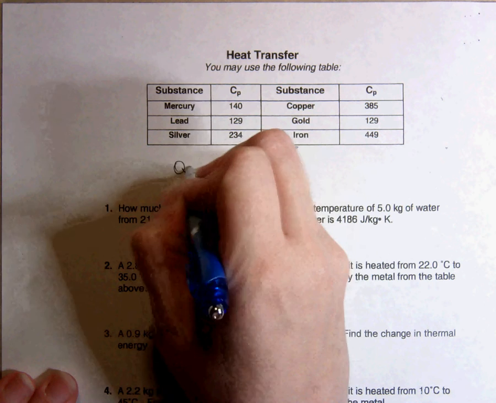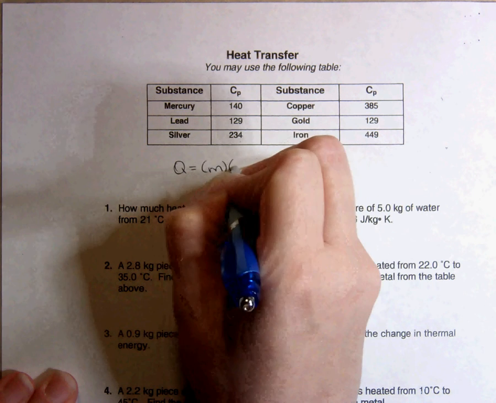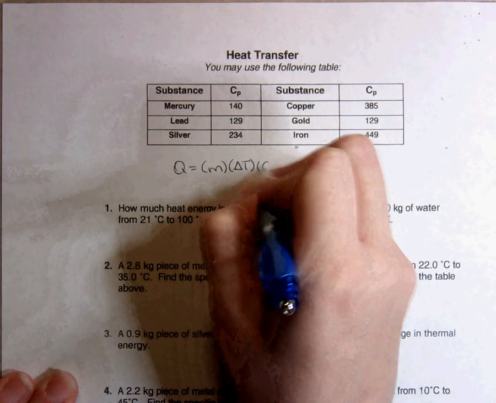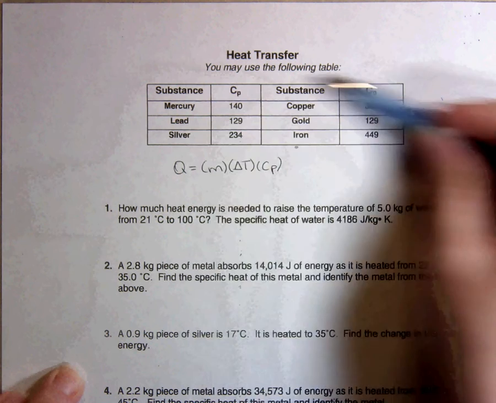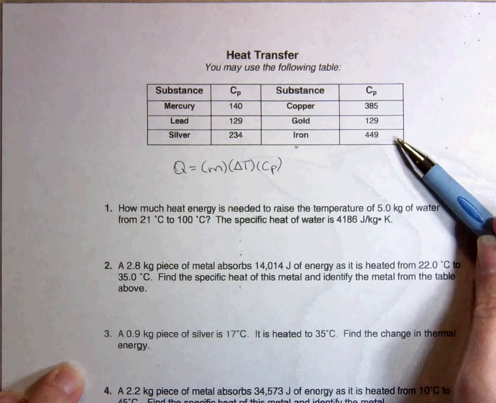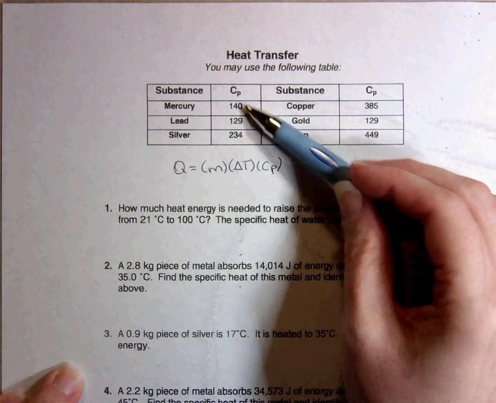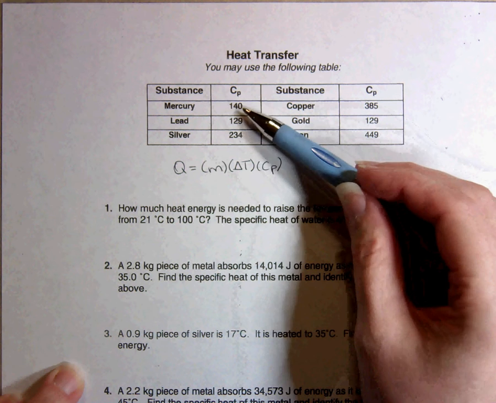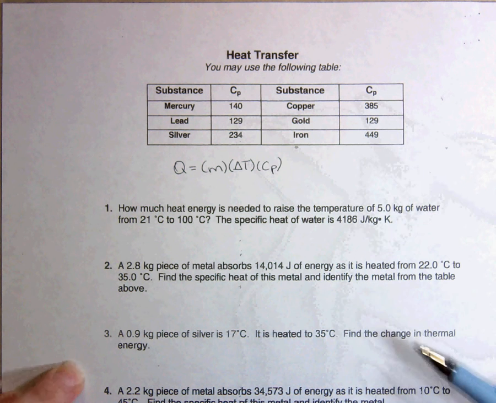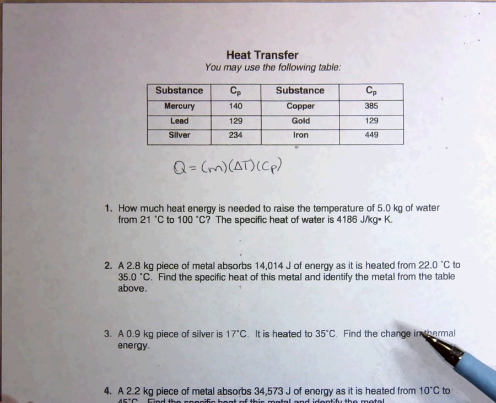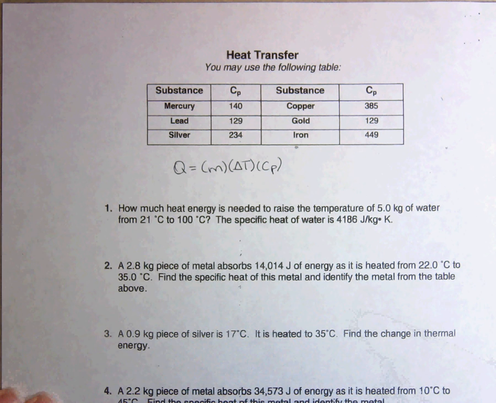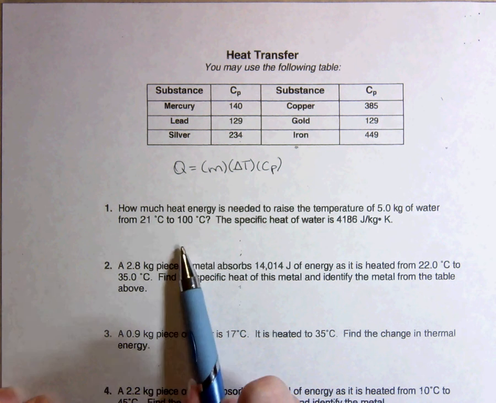So Q equals mass times change in temperature times specific heat. And you can see here that our data table gives us the specific heat of 6 different metals. And every metal takes a different amount of heat energy to raise 1 kilogram by 1 degree.